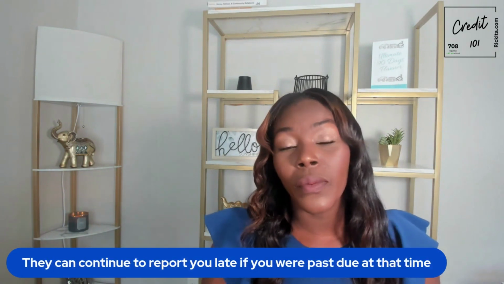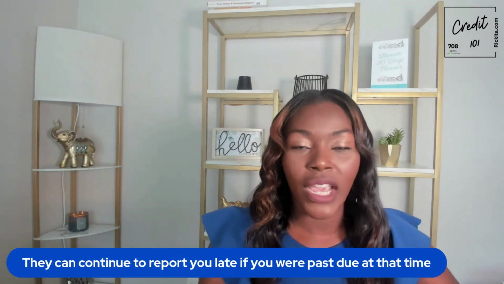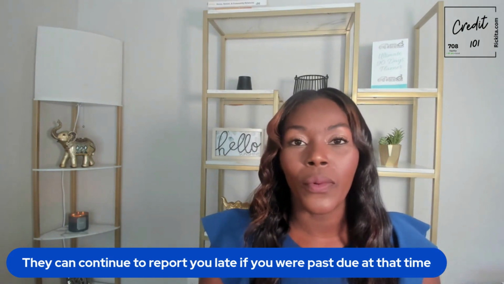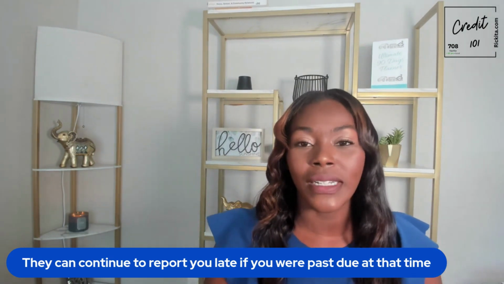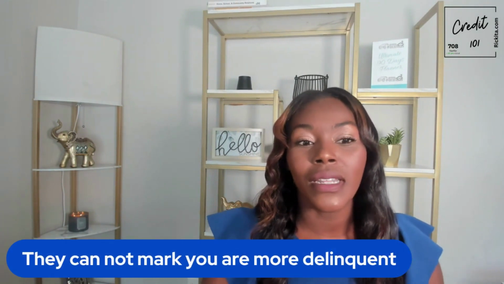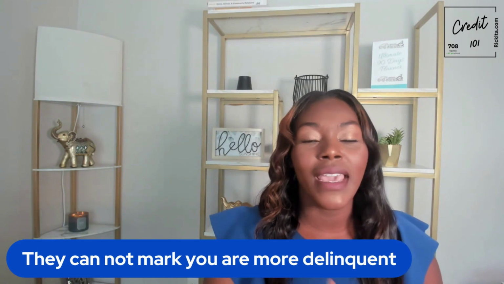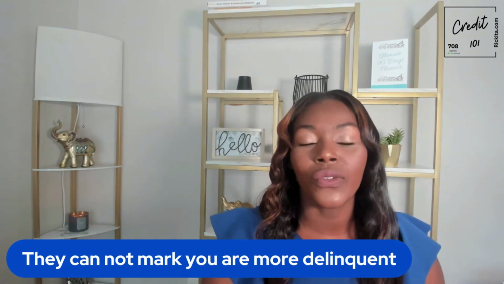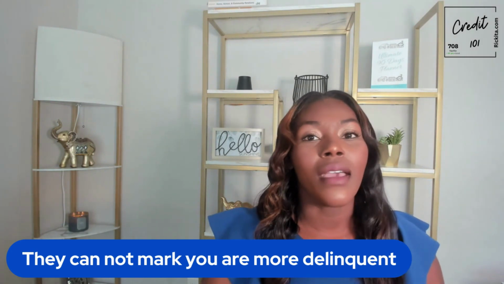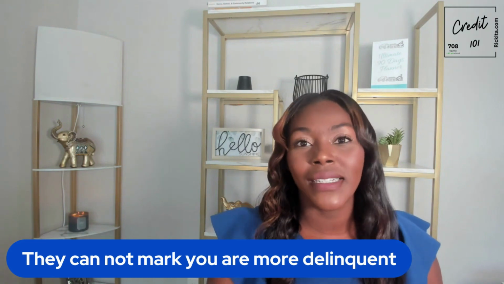Now, they can continue to report you late if you were actually late. So if you were late in January, February, March, going into COVID, then they can continue to report you late. They can keep that as you being delinquent. Now, they cannot mark you as continuously delinquent if you set up some type of agreement. So say you were 60 days late, they can't say, oh, now she's 90, 120 days late, if you had an agreement. If you set up an agreement and you were technically 60 days late, they can continue to report you as 60 days late.